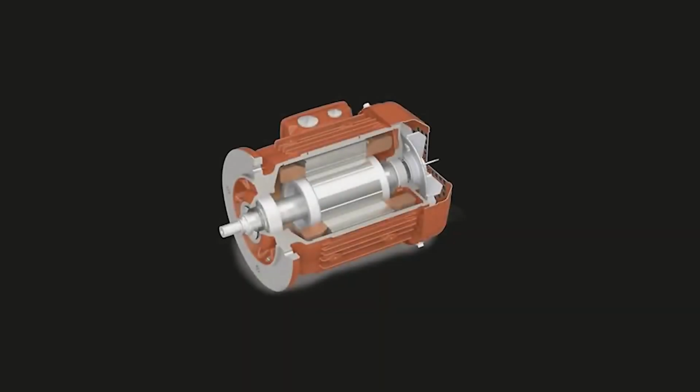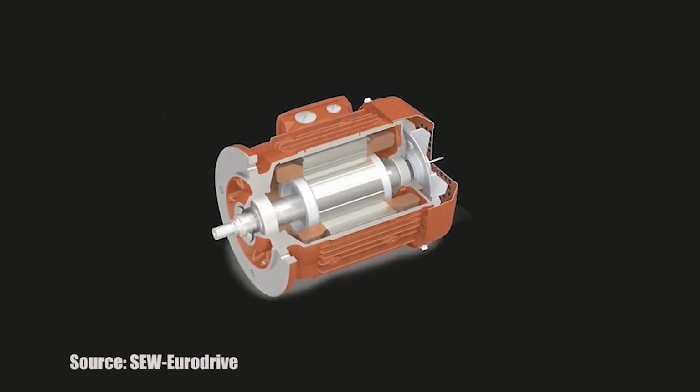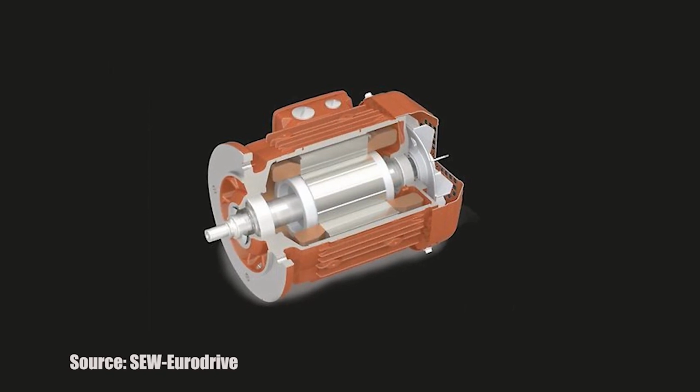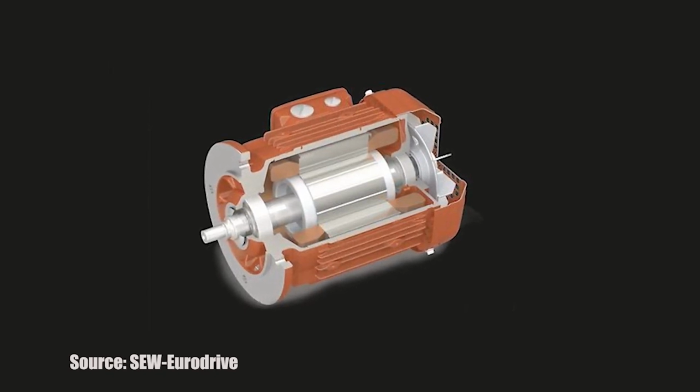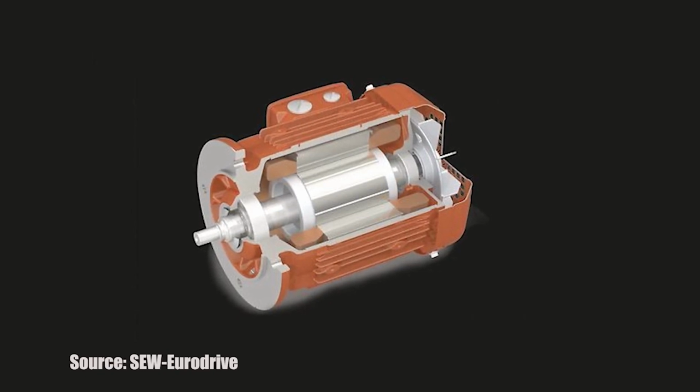When an AC induction motor is started, the supply voltage creates a magnetic field in the stator, which induces current in the rotor. The induced current in the rotor also creates a magnetic field, and the interaction of the stator and rotor magnetic fields produces torque and causes the motor to turn.